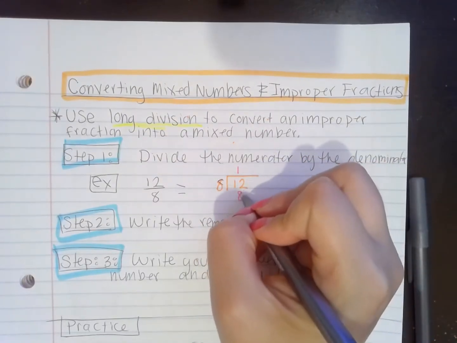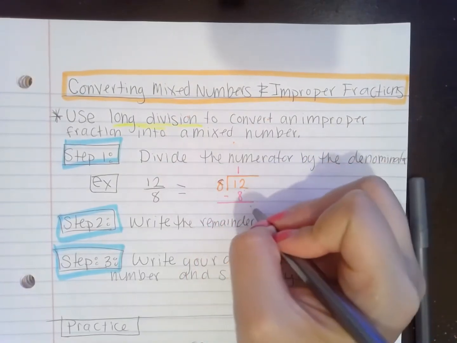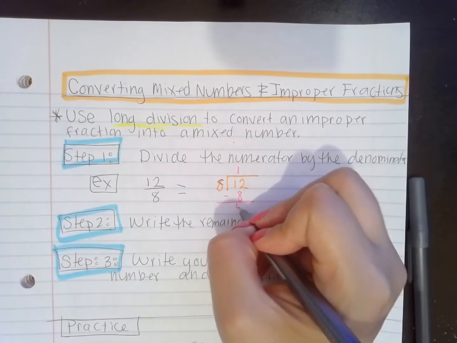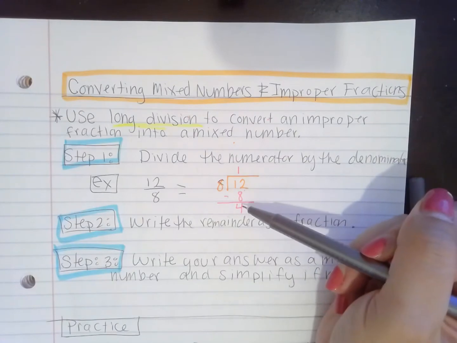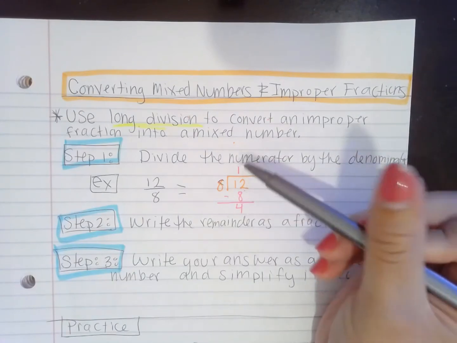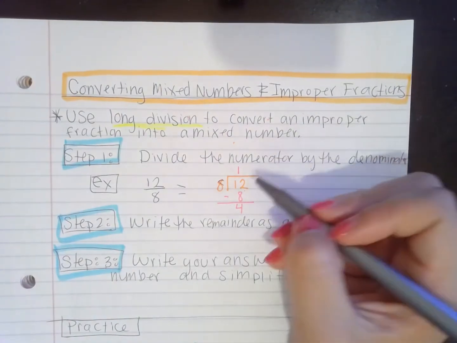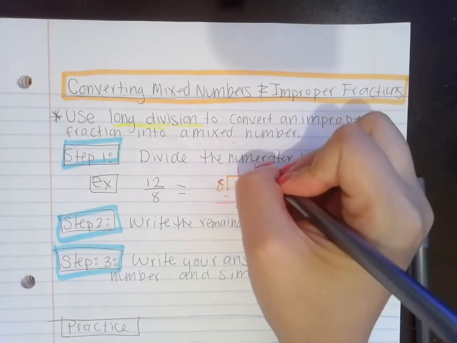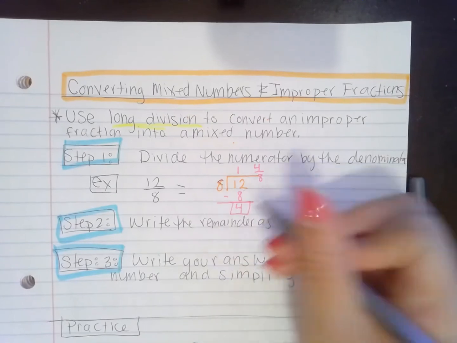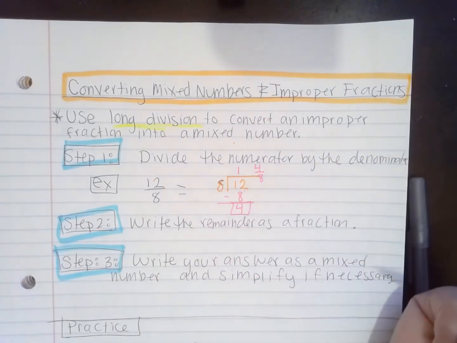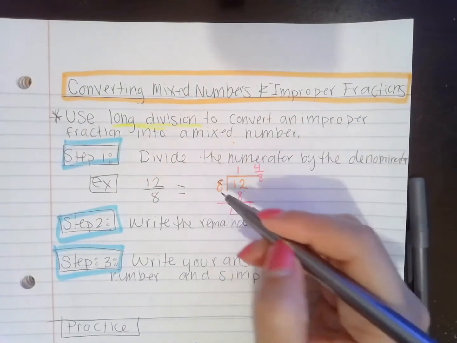So that means I'm going to have 8. 12 minus 8, well, that's just going to give me 4. And I need to figure out, okay, does 8 go into 4? It doesn't. So what I have left here is a 1 and 4/8. All I'm doing is taking my remainder and dividing it by my divisor here.